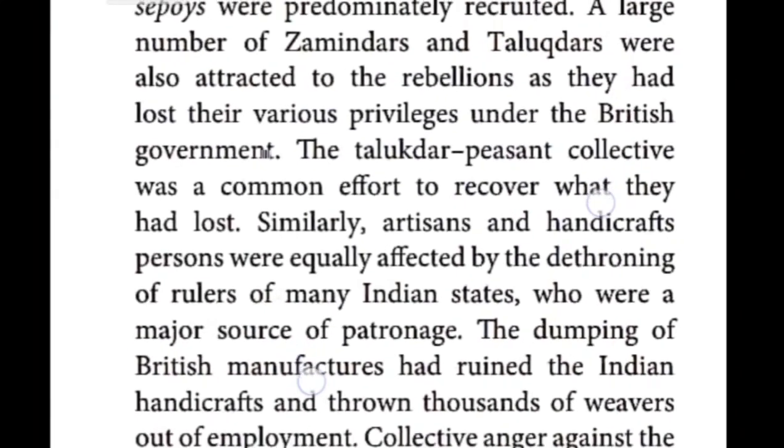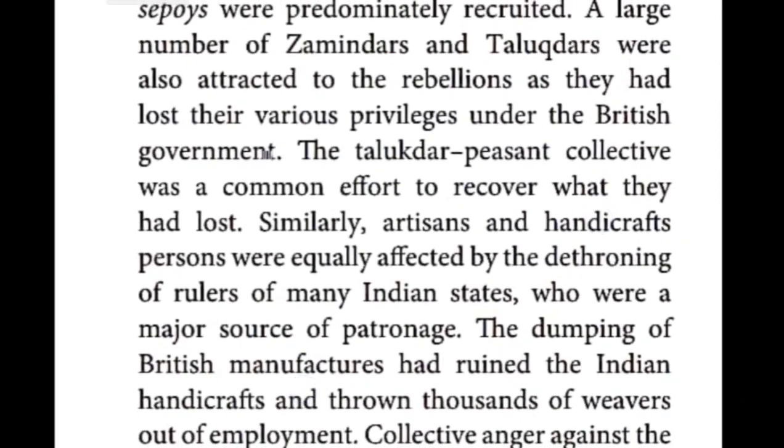In the next sentence, recruited, what is the meaning? Appointed. The majority of the sepoys came from the northwestern provinces as well as Oudh. A large number of zamindars and talukdars also supported the rebellions against the British because they had lost their power. Zamindars, talukdars, those people were also against whom?